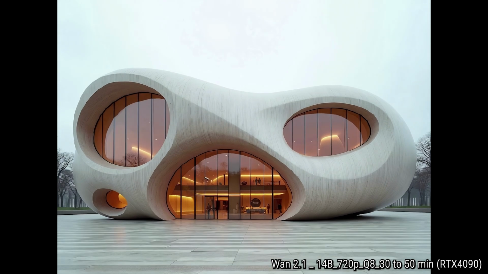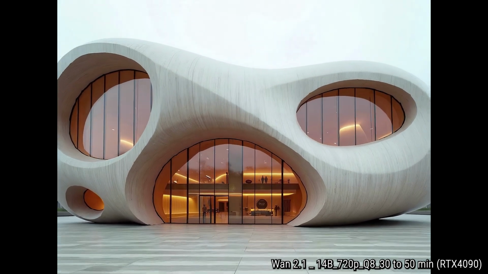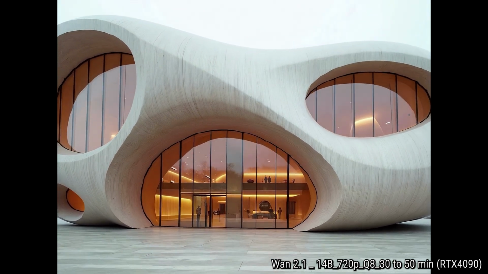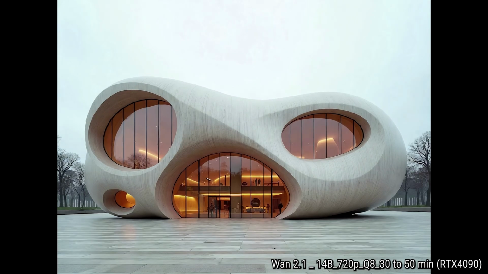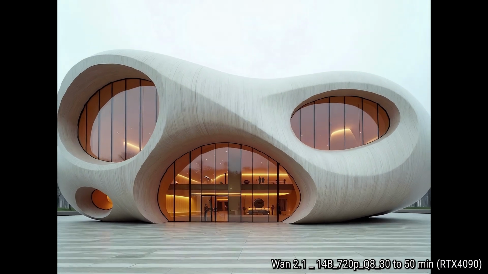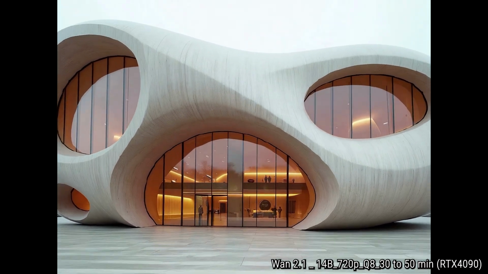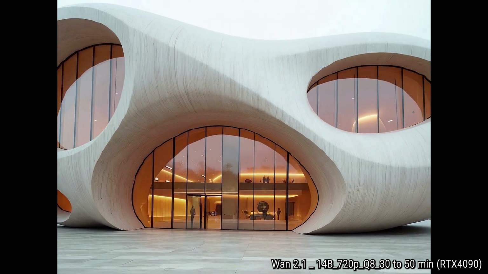Now, moving on, probably my number two in terms of favorite is WAN 2.1 in Q8 720. It's still my favorite open source model for this example. It keeps the texture very well, the quality is nice, the camera movement is great. I mean, this is really good. The only downside is, again, the time and how long it takes.